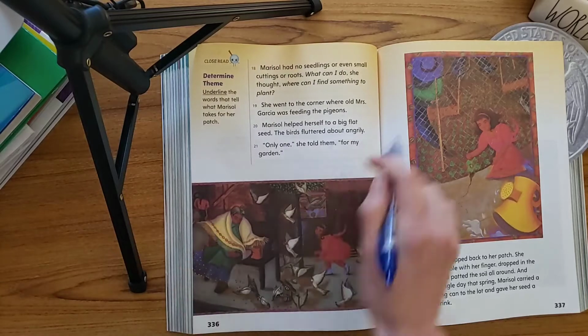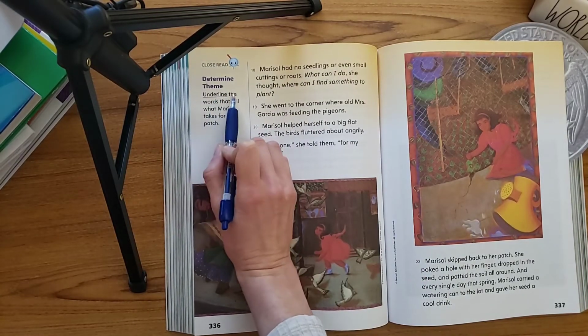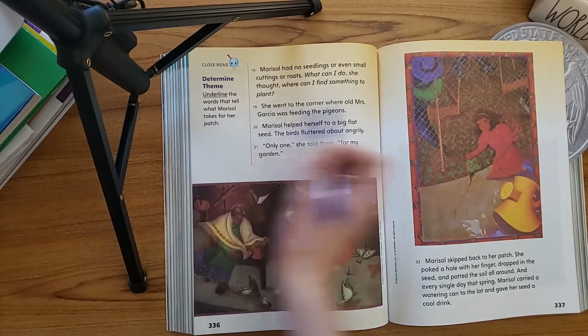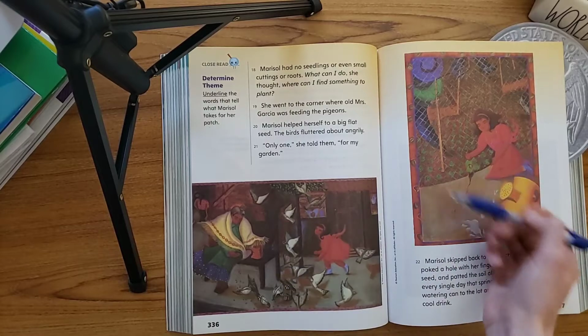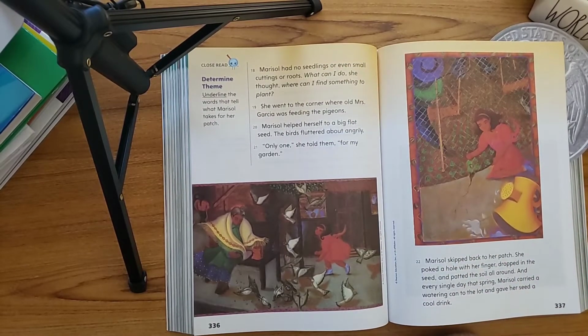Turn the page. Oh, here's our next determining theme. So the directions say to underline the words that tell what Marisol takes for her patch. So the pictures are over here and over here. I will read you this and then we'll figure out what the answer is.